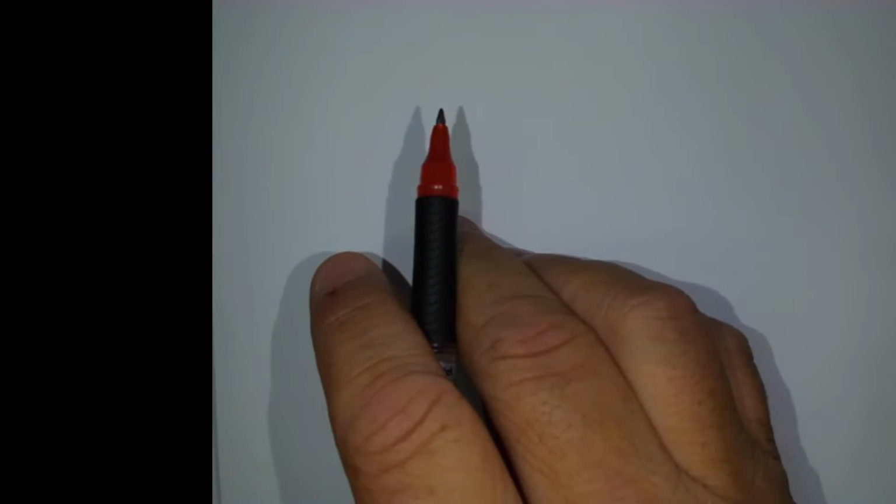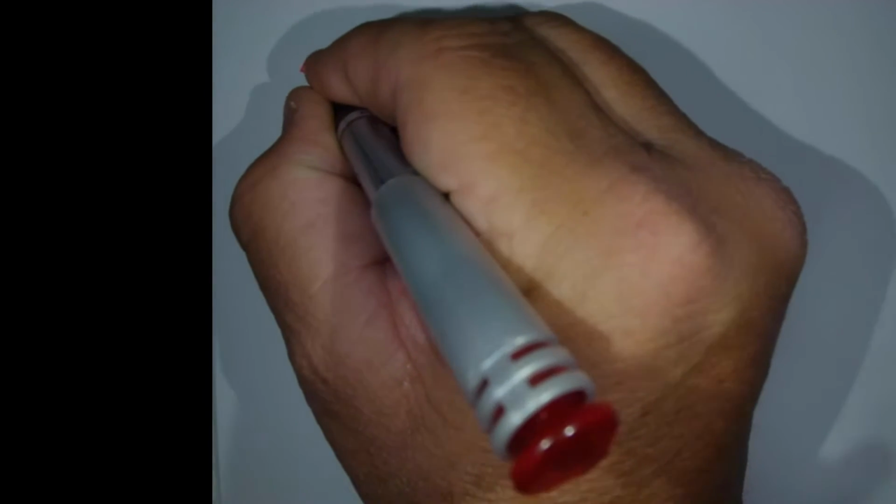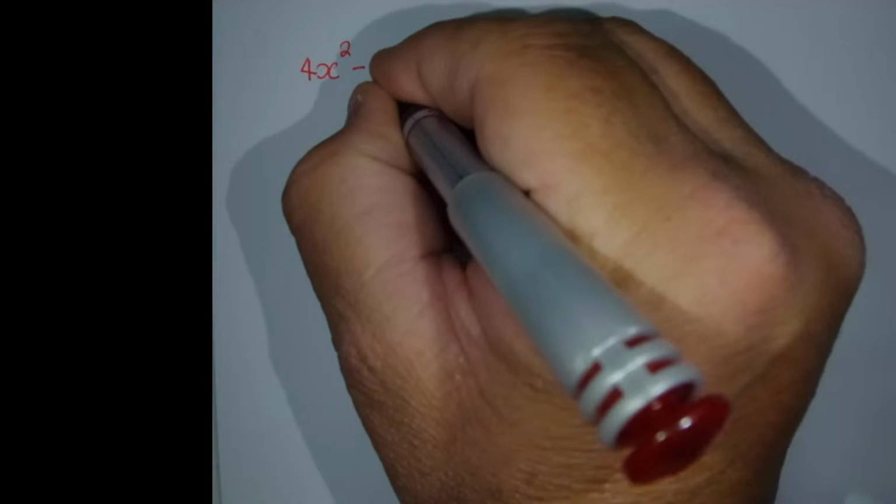In this case I'm going to factorize something like this. I'm going to factorize 4x squared minus 64.